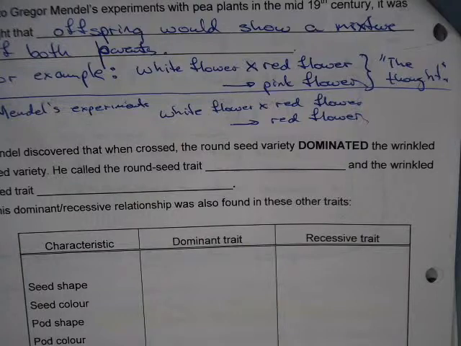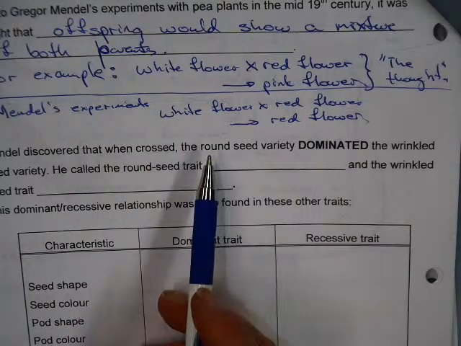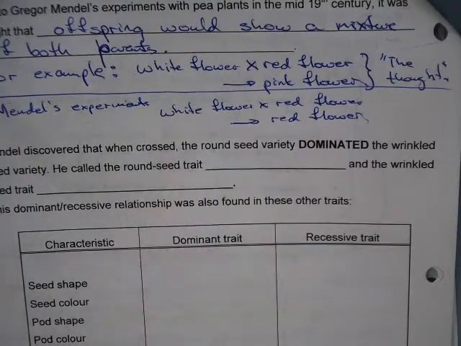Another example was seed shape. Okay, he found there's a wrinkled seed and there's a round seed, and the thought was like if you mix these two, you should have got something in between. But what he discovered was that the round seed always overshadowed it. Always, if you cross those two, the round seed would always be the offspring, always. Okay?